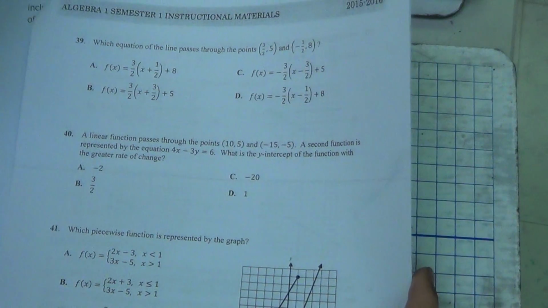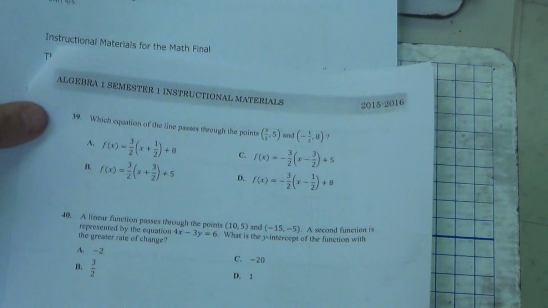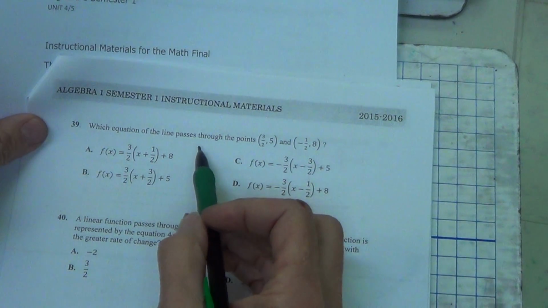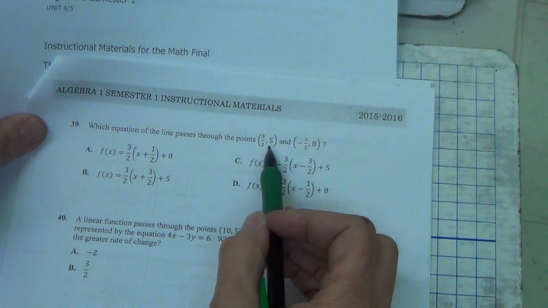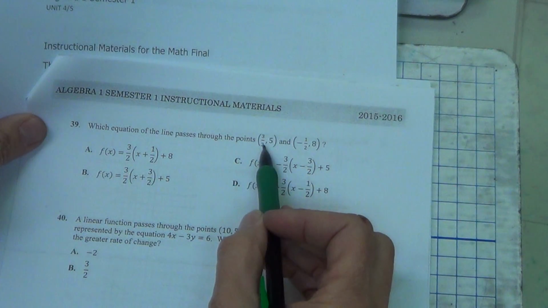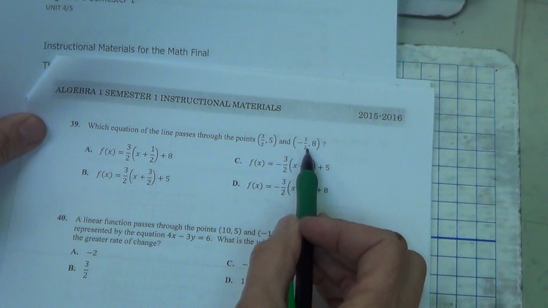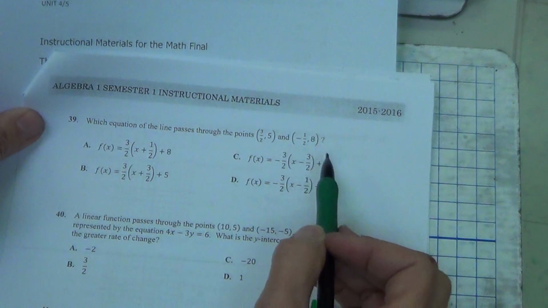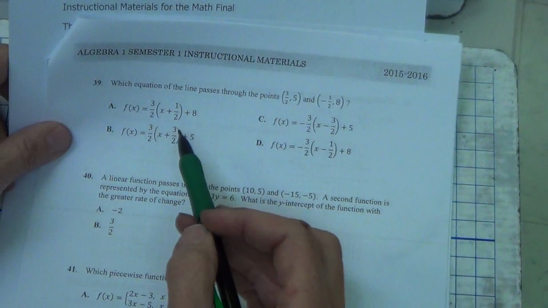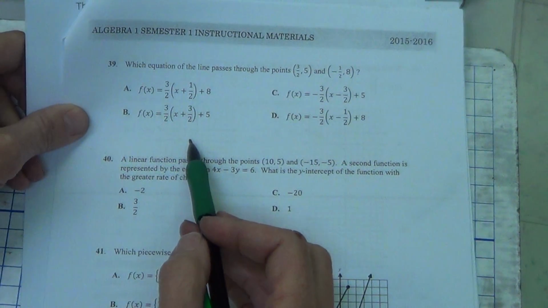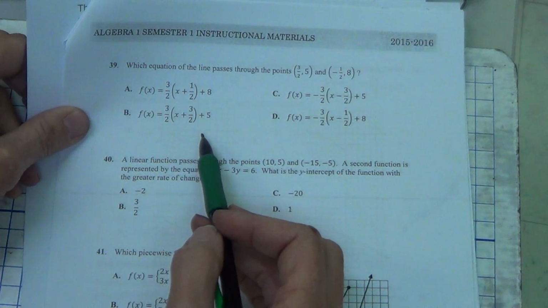We have just a few more problems to go, about 6 problems. And so hang with me here. Which equation of the line passes through the point 3/2, 5, and -1/2, 8? Okay, and if you look here, they're putting it into more of a point slope format.